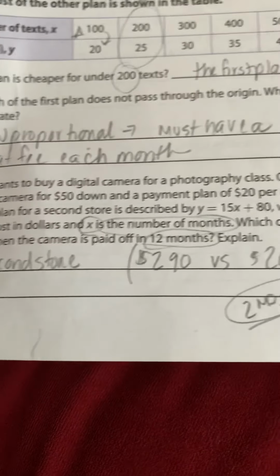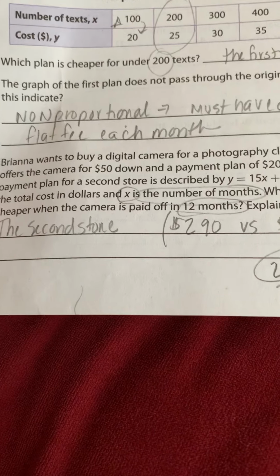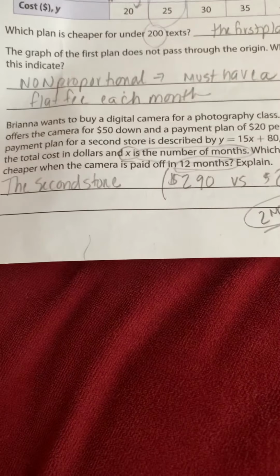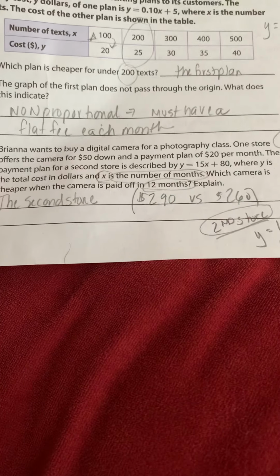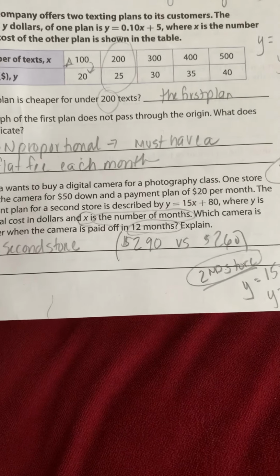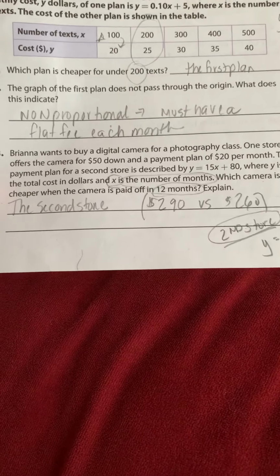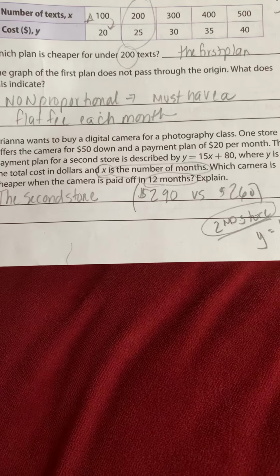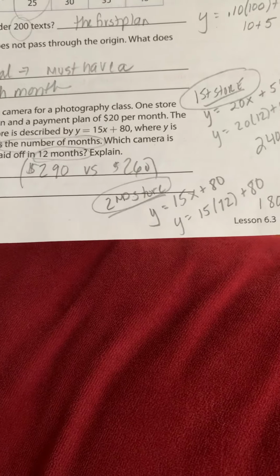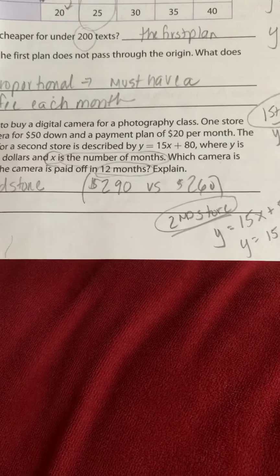Brianna wants to buy a digital camera for a photography class. One store offers the camera for $50 down and a payment of $20 per month. The payment plan for the second store is described by y equals 15x plus 80, where y is the total cost, x number of months. Which camera is cheaper if it's paid off in 12 months? So the second store, then you can look y. The first store, the equation was not given, I had to figure that one out.